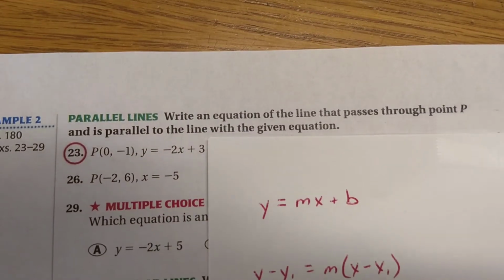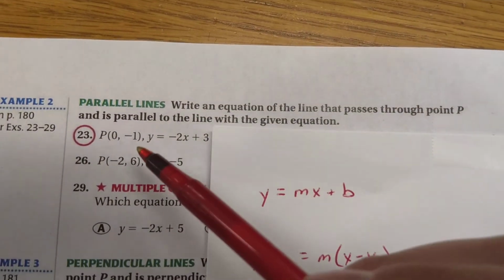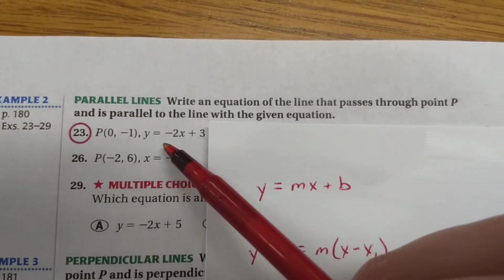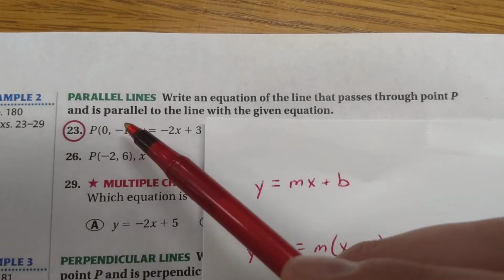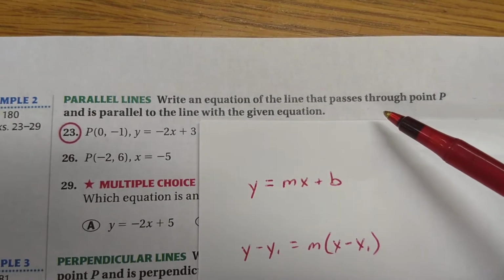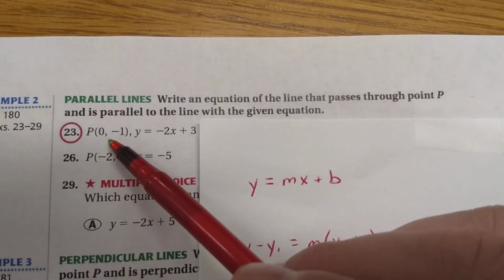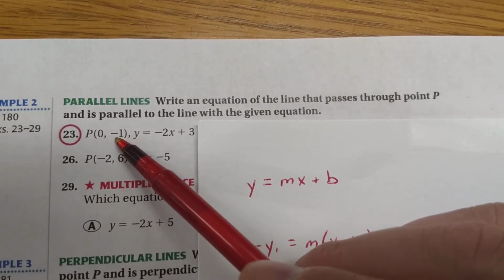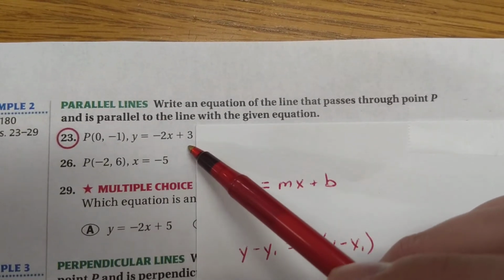About equations for lines. Now we're looking at equations of parallel lines if we're given certain information. So we're going to look at number 23 here. It says we're going to write an equation of the line that passes through point P. Point P is at (0, -1). And we want it to be parallel to this line.